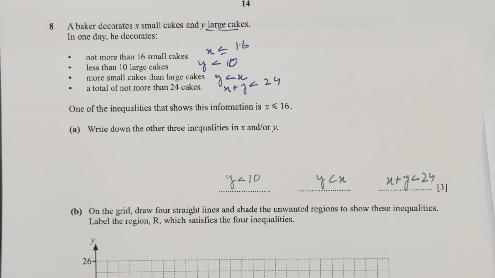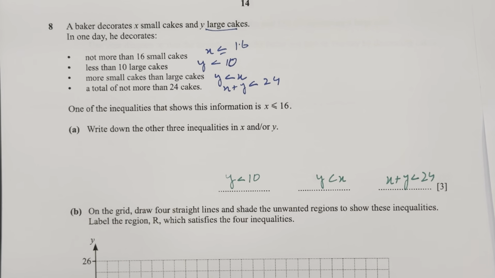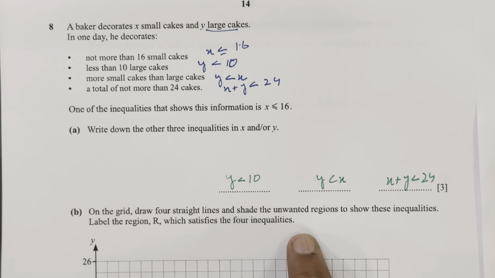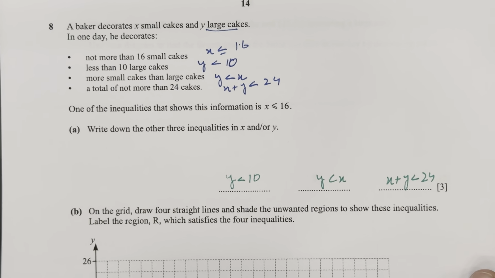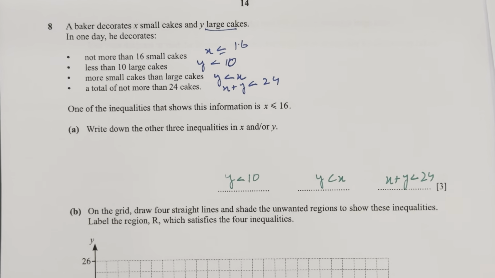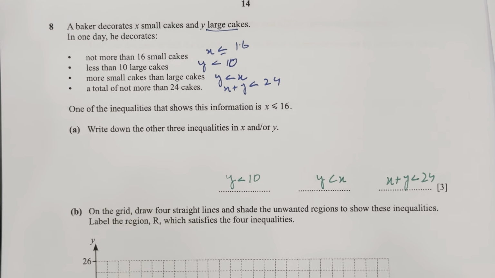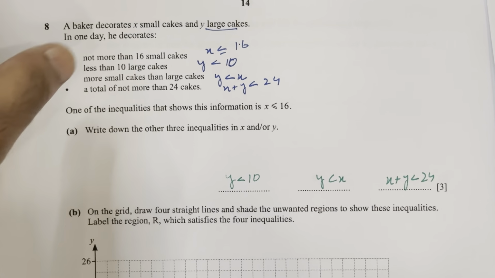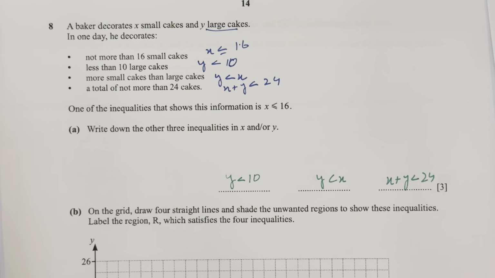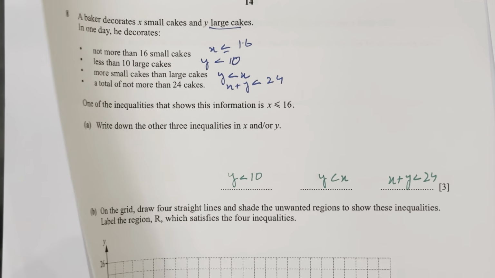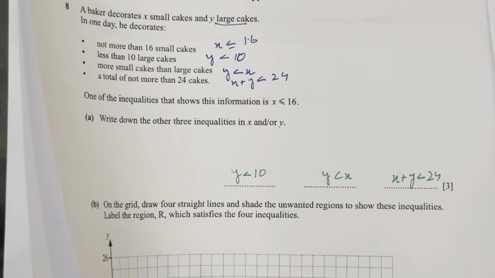On the grid, draw 4 straight lines and shade the unwanted region. This is very important, unwanted region. So you have to apply the opposite rule to show these inequalities. Label the region R which satisfies the 4 inequalities. Okay, you need to identify and label the region.